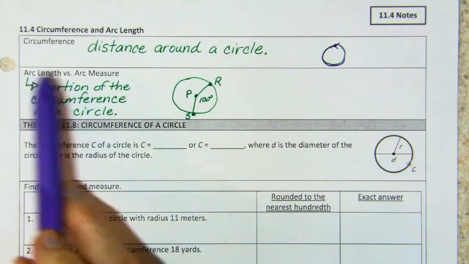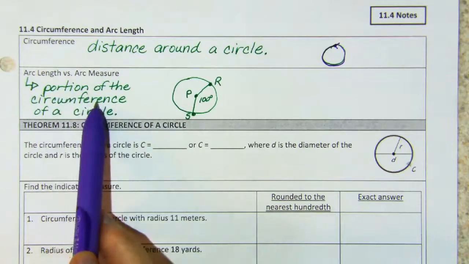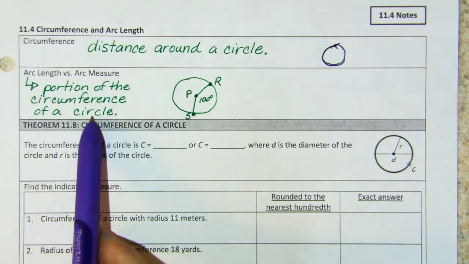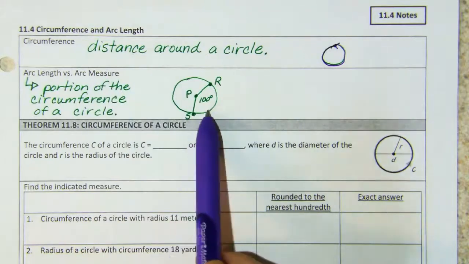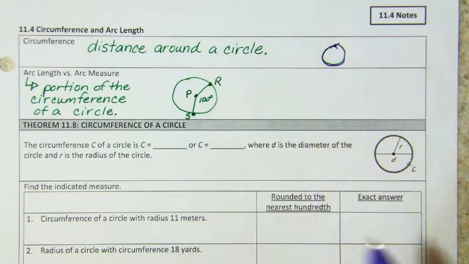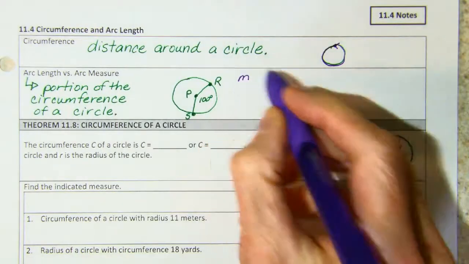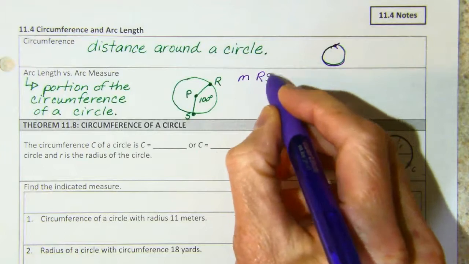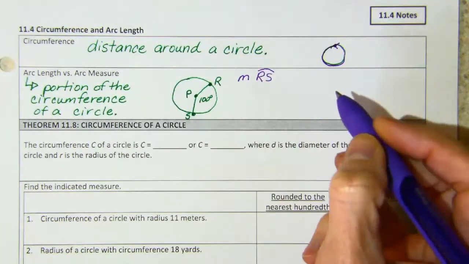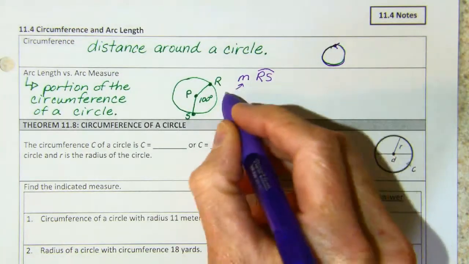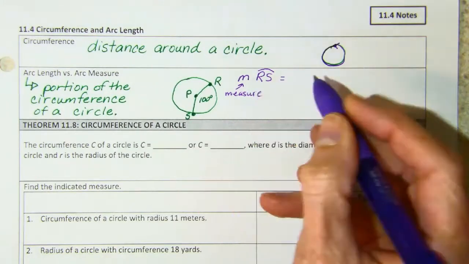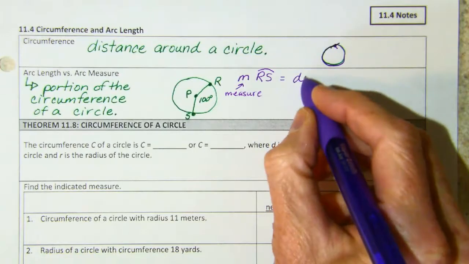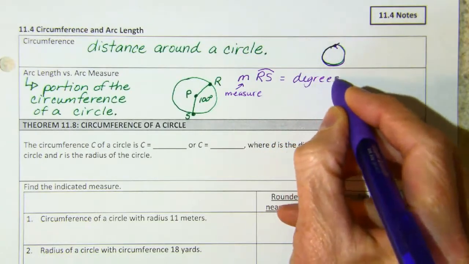Now, arc length is the portion of the circumference of a circle, so it's just part of it. The arc measure is the actual degrees. So I would like to use this picture here to explain this. If I ask you for the measure of the arc, it's going to look like the measure of arc RS. So that little m is going to stand for the measure of the arc, and that's always going to be in degrees.